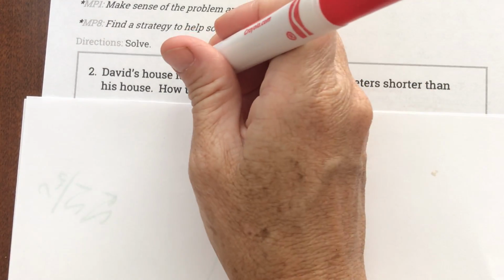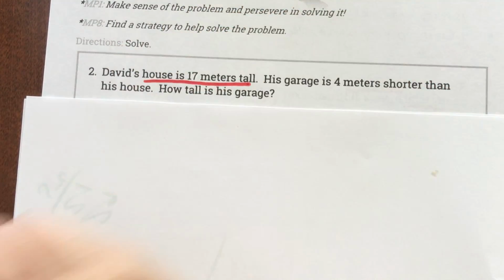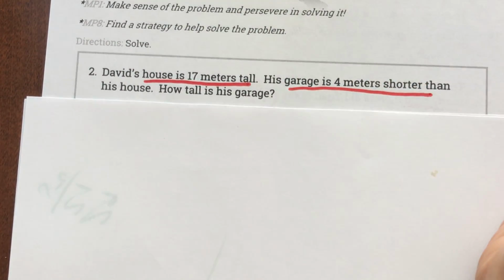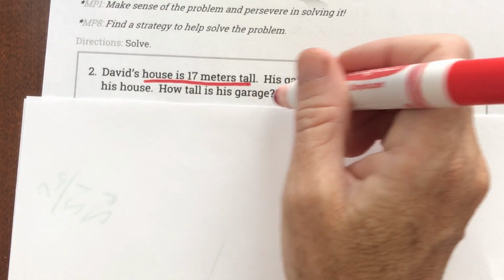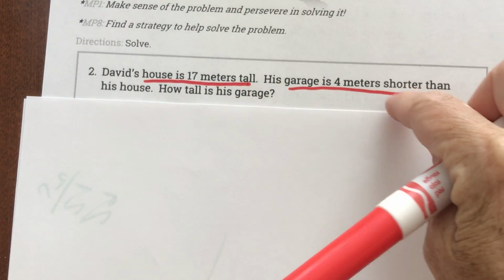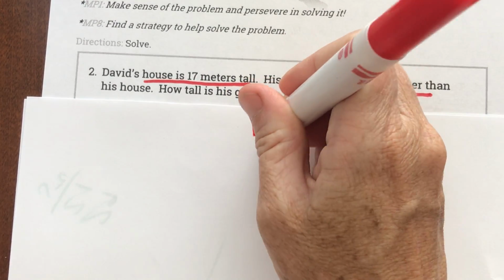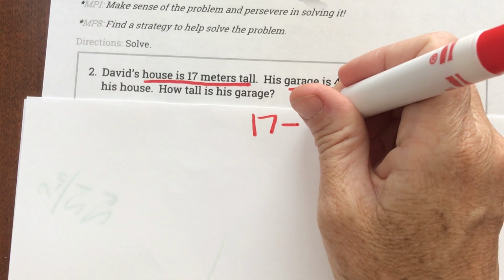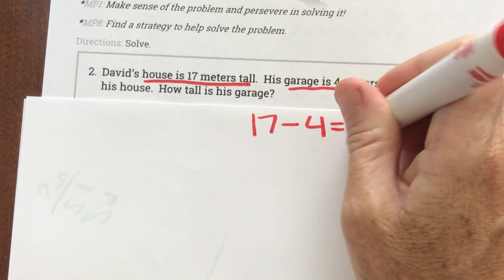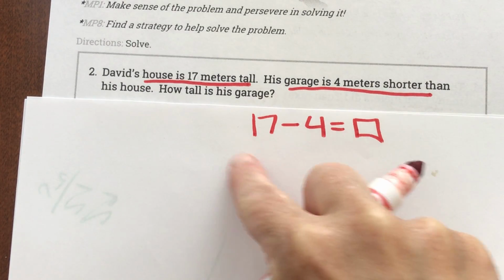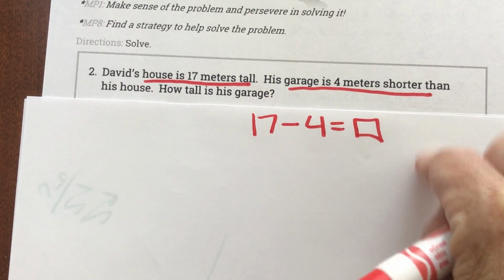Okay, so I see that his house is 17 meters, but the garage is 4 meters shorter, and they want to know how tall the garage is. Well, shorter means it's smaller, or less. So I know my equation is going to be 17 minus 4, or take away 4, or subtract 4, will equal the garage. So this is a subtraction problem.